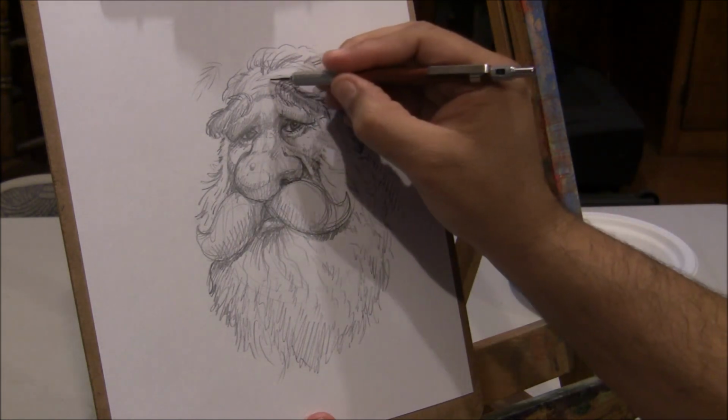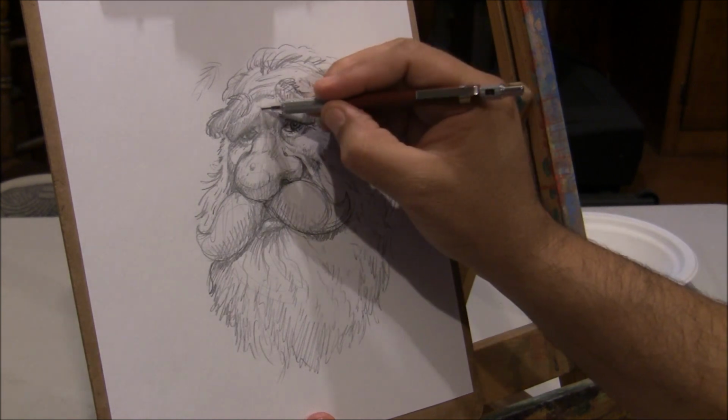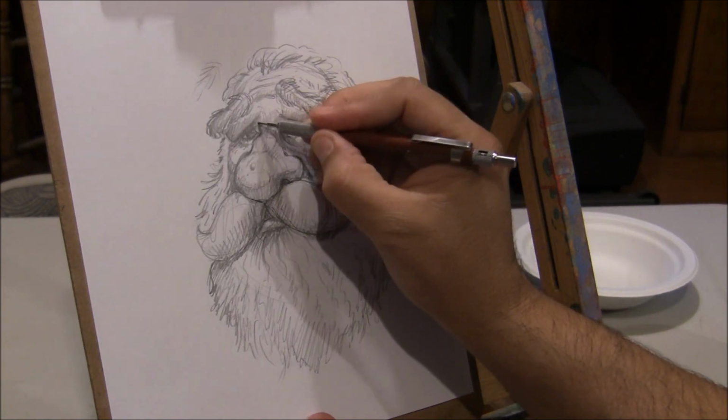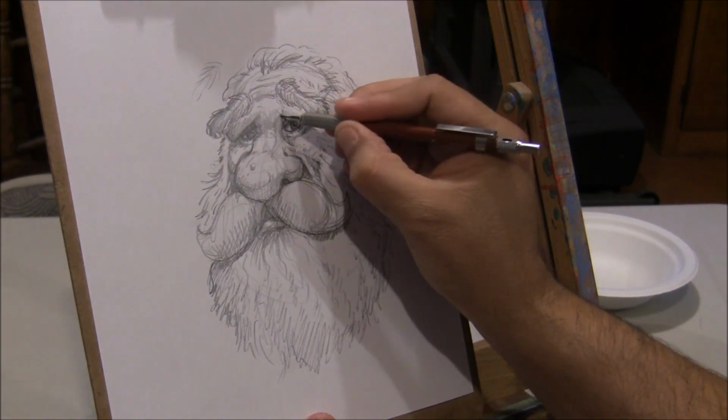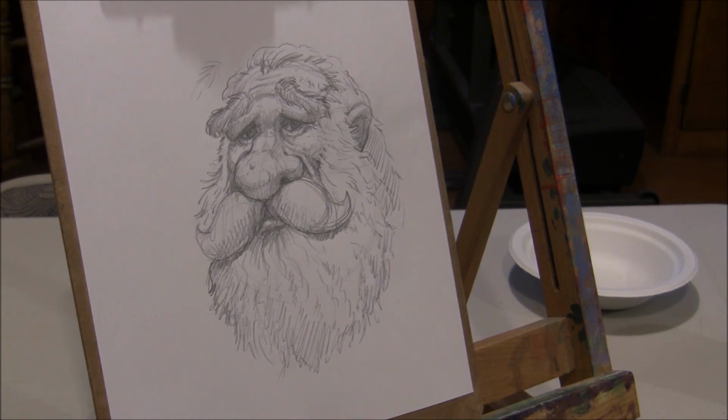Make him look, you know, rough. Dots. Center like Santa Claus. Anyways, that's a dwarf head for you. It's fun stuff, you know, drawing these guys, these pudgy guys.